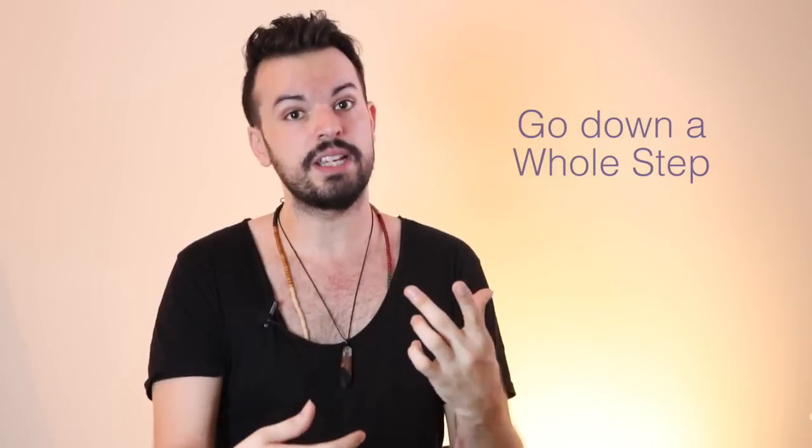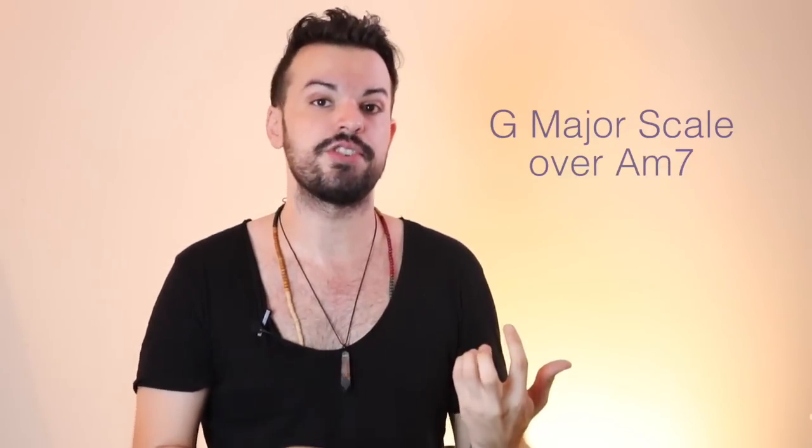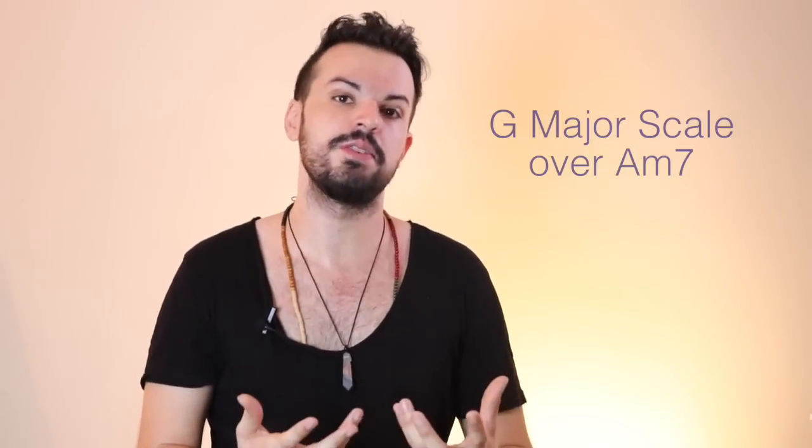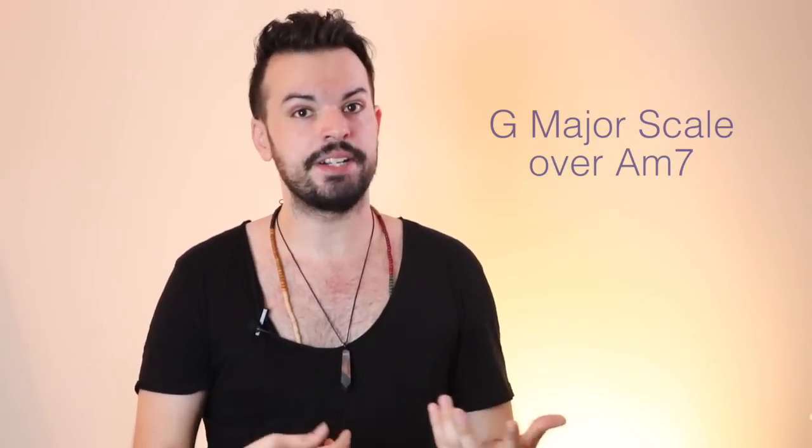Like at the beginning backing track, we have an A minor chord or an A Dorian type progression. All you're going to do from that minor chord is go down a whole step and play the major scale from there. So like I said, A minor, go down a whole step, it's going to be G major. So technically you're playing the G major scale or the notes from G major over an A minor chord or A Dorian progression.